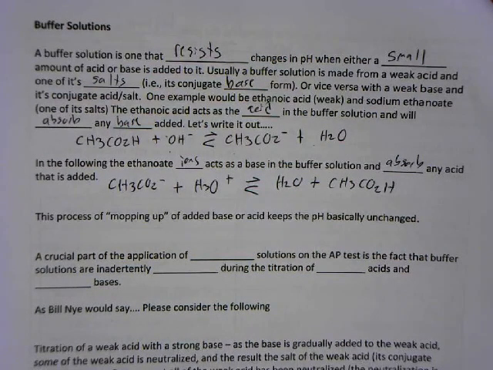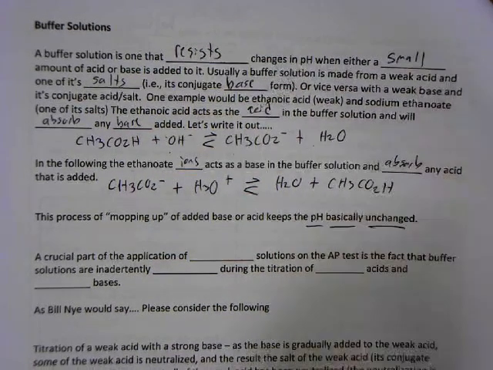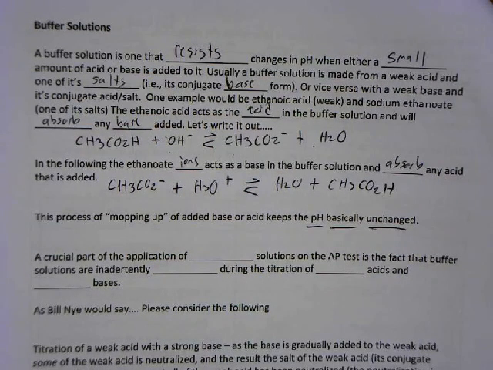The process of mopping up of added base or acid keeps the pH unchanged. Underline those three words. A good buffer will keep the pH essentially the same. So I'll be able to add in an acid or add in a base, the pH stays the same. Added more acid, the pH stays the same. The better the buffer, the more consistent the pH stays. And like I said, you're going to get to see that in lab next week.